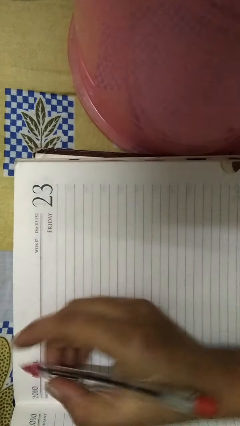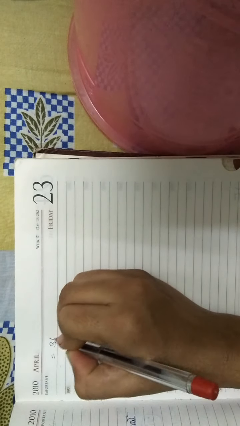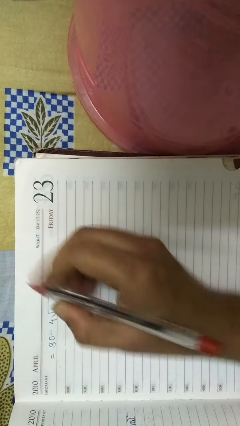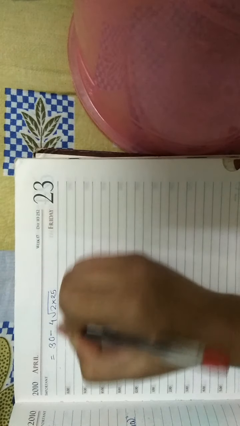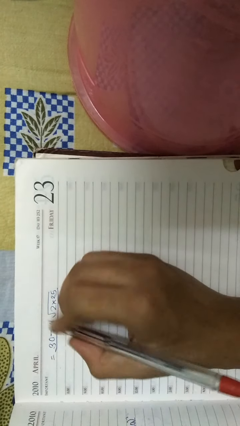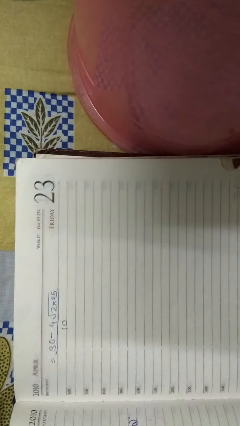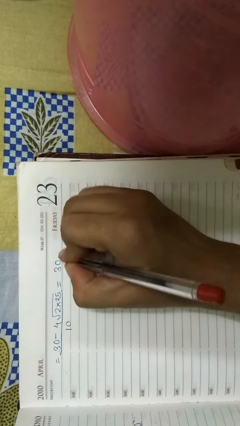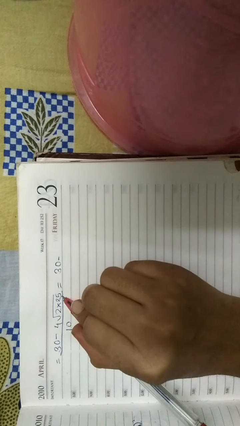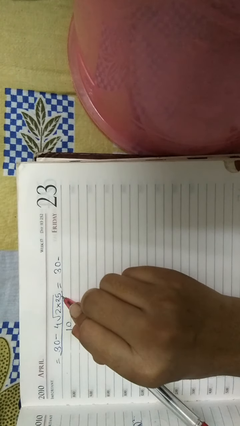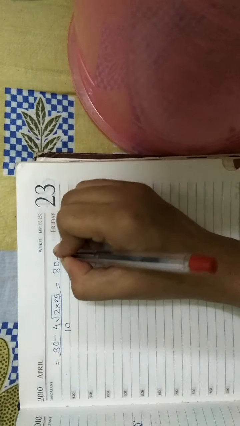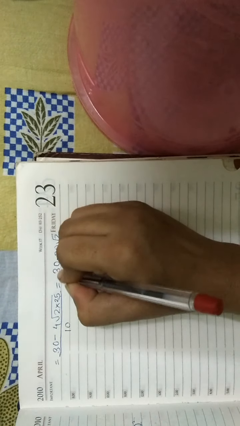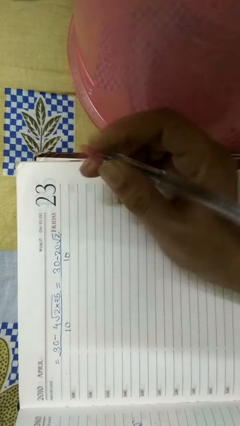See our equation was 30 minus 4 root 2 into 25 divided by 10. When we solve this further, 30 will come as it is. This 25 is a perfect square of 5, so 5 will come out. So 5 into 4 becomes 20 root 2 divided by 10.